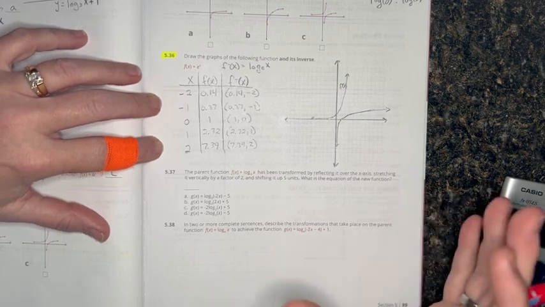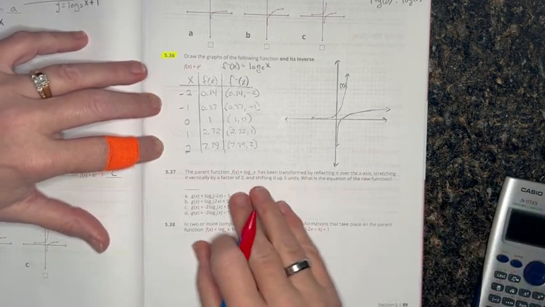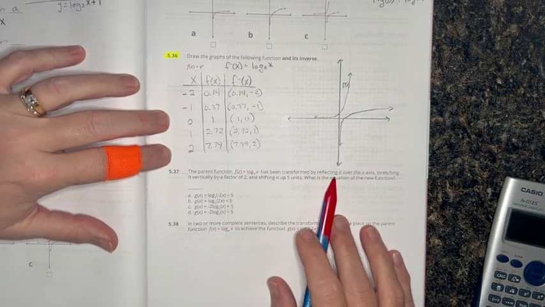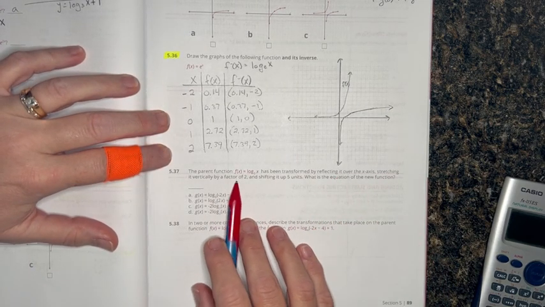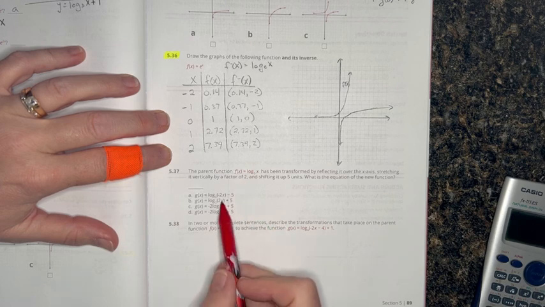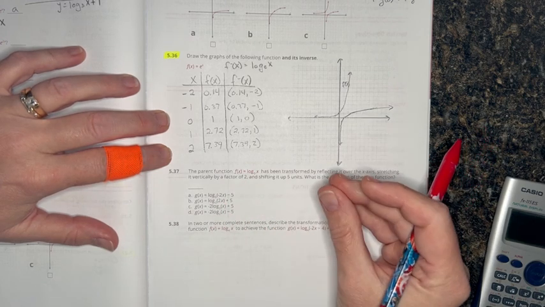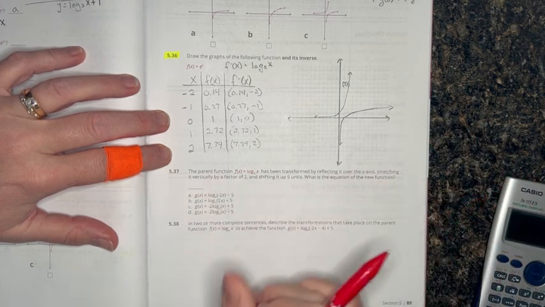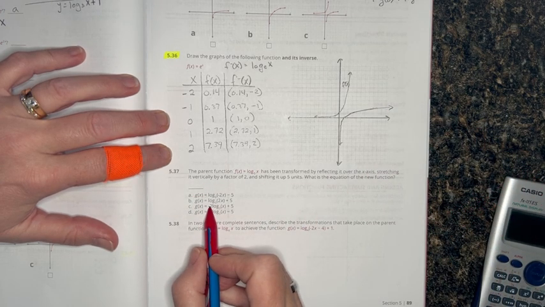Okay, so we have to look at how these different parts play into what this function is going to look like. Well, looking at the first one, it says stretched vertically by a factor of 2. Remember that when our factor was on the inside, it compressed the graph. So for it to be stretched, then the constant needs to be on the outside.